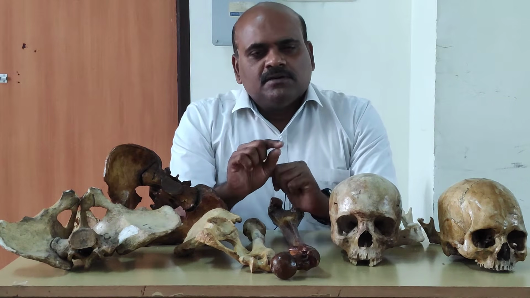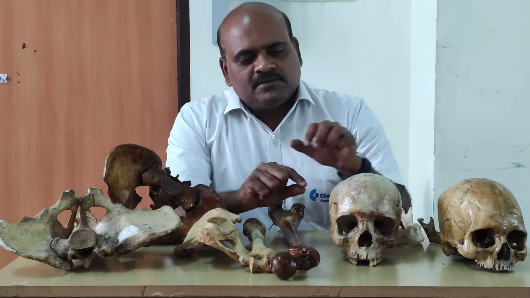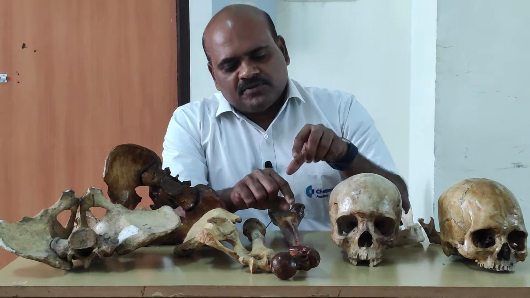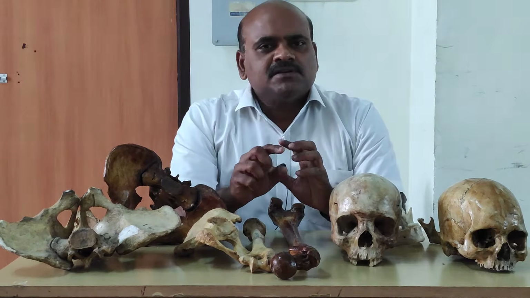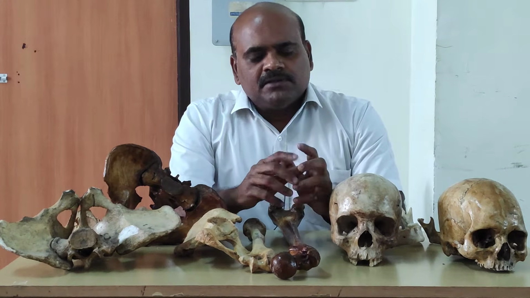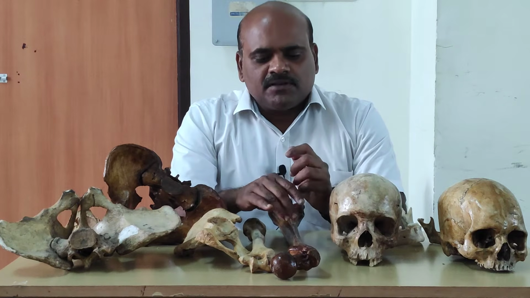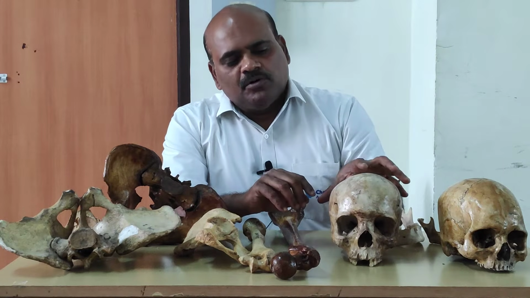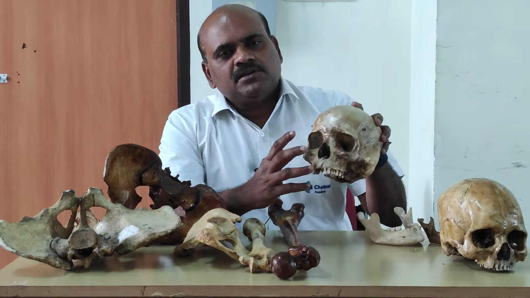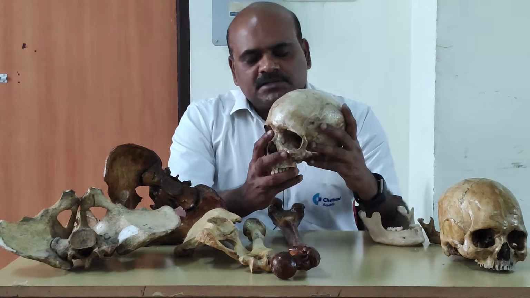Second is by microscopic examination for the presence of bony characteristics like Haversian systems, which are present only in the bone. Third is by chemical analysis for the organic and inorganic constituents of the bone. After deciding it is bone, then we have to decide the origin. Again, if the whole bone is available, we can easily say it is a human or animal skull.